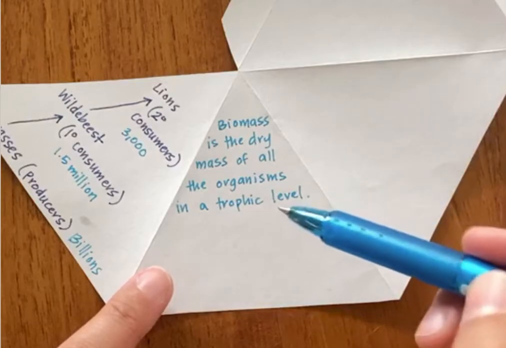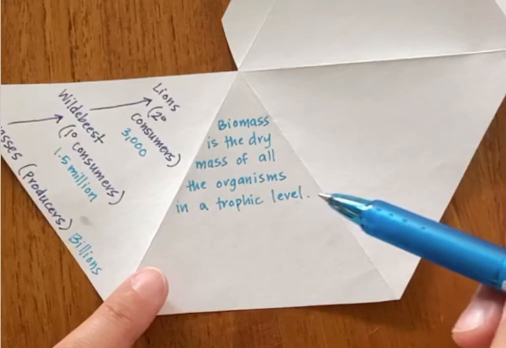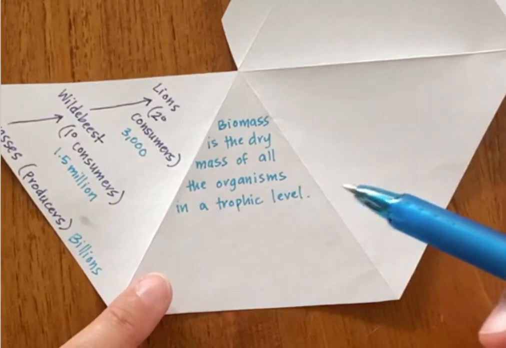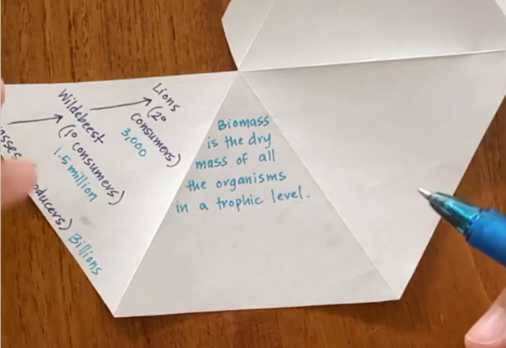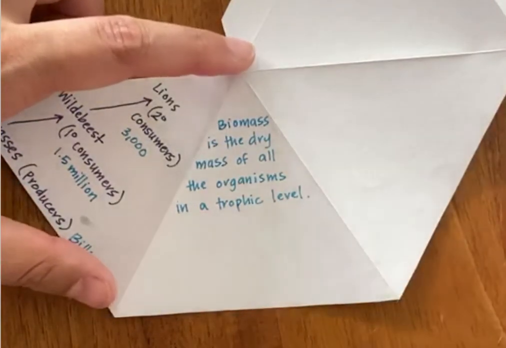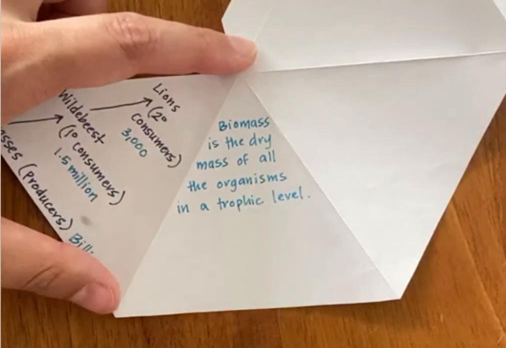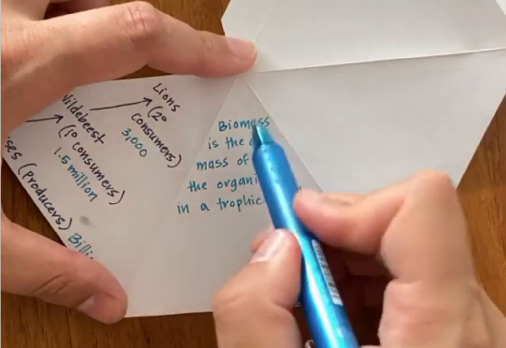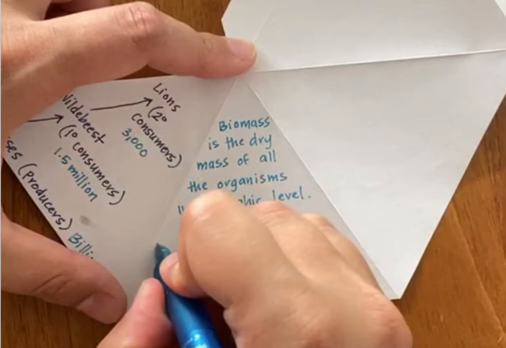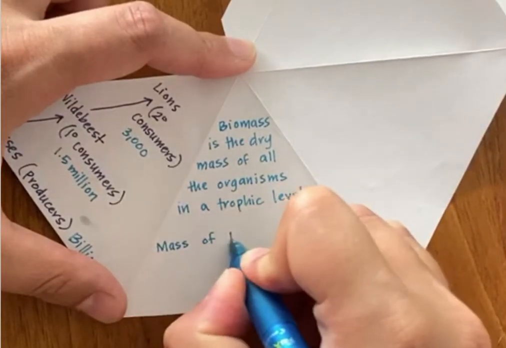But you would kill it and then you would dry it out so that all of the water is removed. And the reason for that is when you remove all of the water, what you have left are called biomolecules. And biomolecules are the organisms' molecules of life. So there are a bunch of different types of biomolecules, and we're going to be learning about those later. But in reality, biomass is really the mass of the biomolecules.